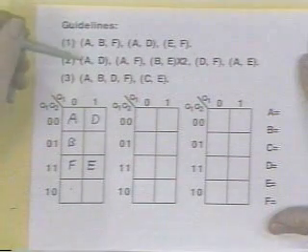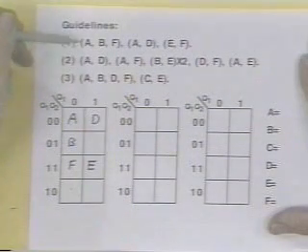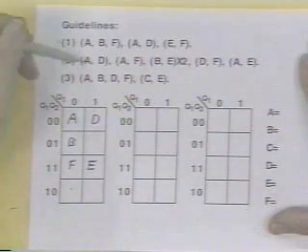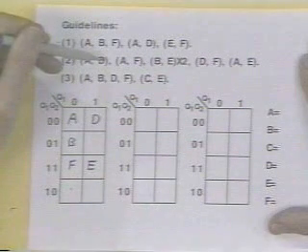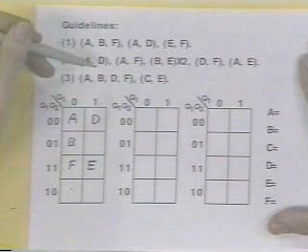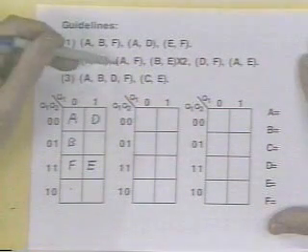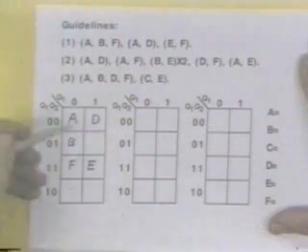All right, now how are we doing? Well, we've satisfied all of guideline number 1. Guideline number 2, we've got AD. We don't have AF. So we could try swapping things around, maybe improve the situation. We've got A.